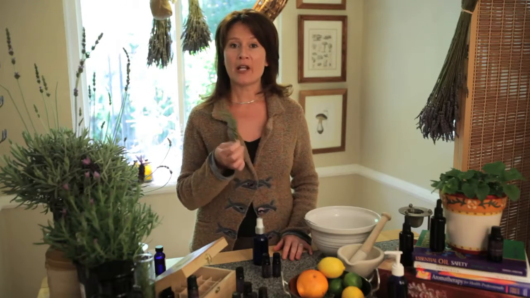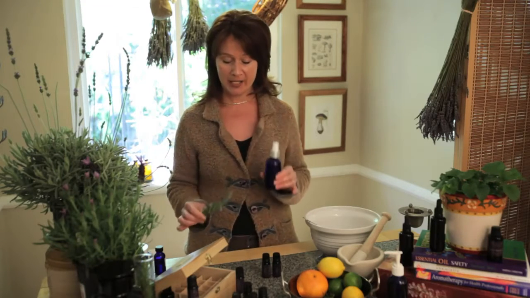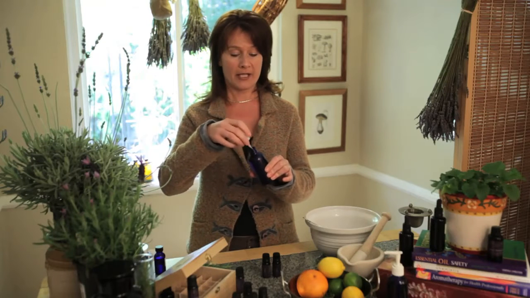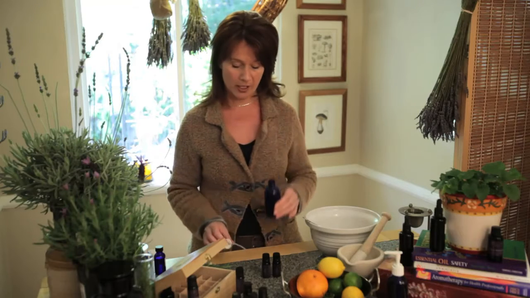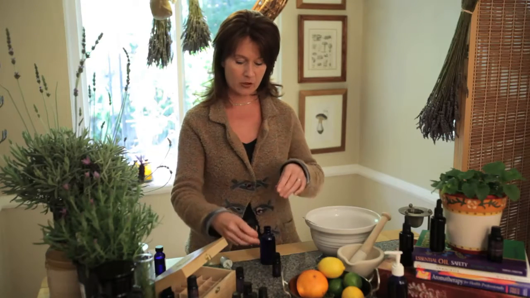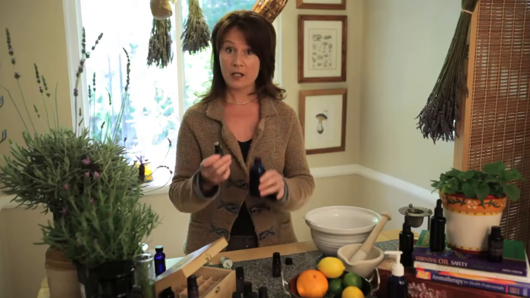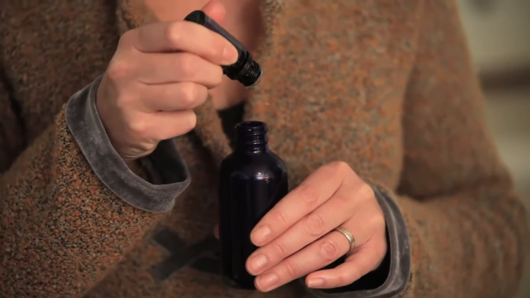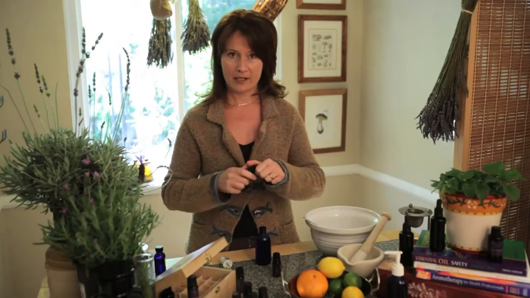And a great way of creating this in your environment is to make a blend in a spray, in a mister bottle, just like this. This is a 4-ounce mister bottle, or 100 mils if you like. And you're going to fill it with distilled water. Don't use tap water because it has too many chemicals in it. And you're going to add 15 drops of rosemary to the water. Okay, 15 drops.